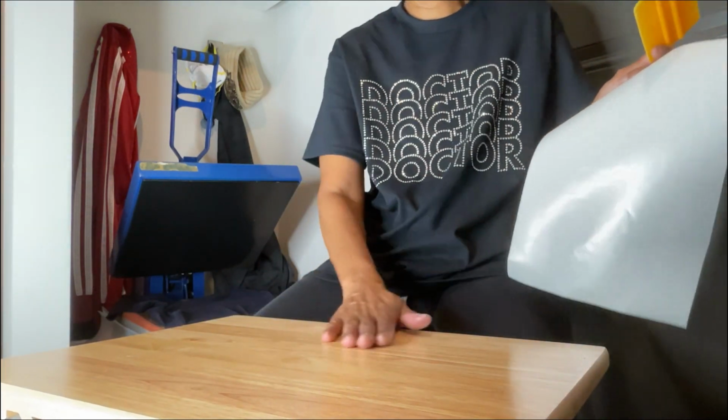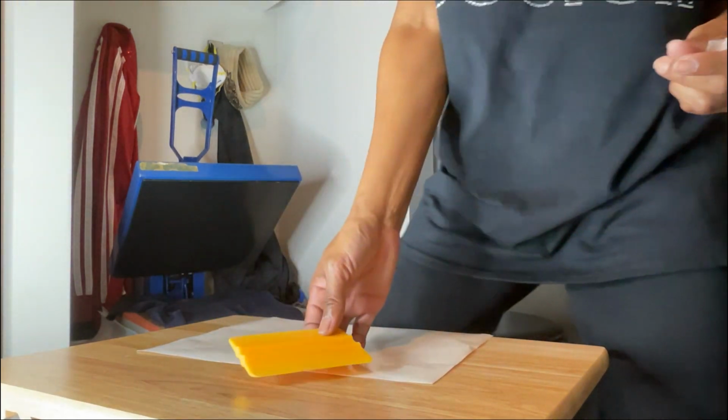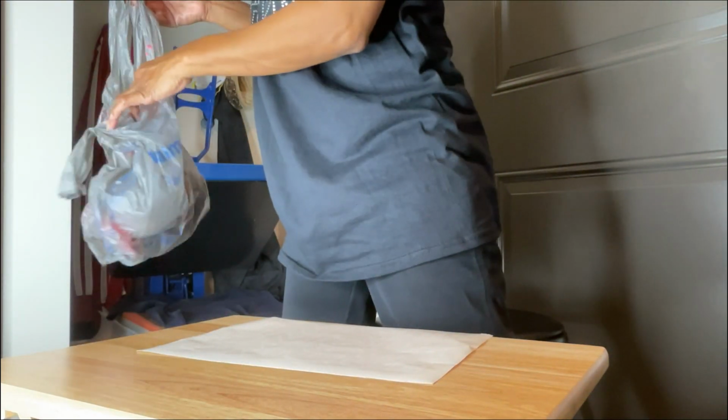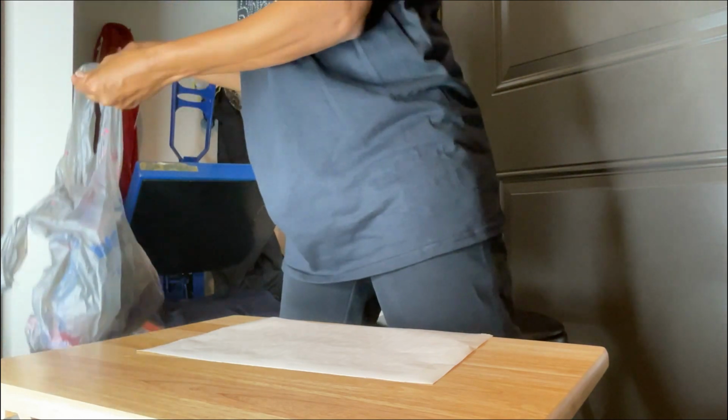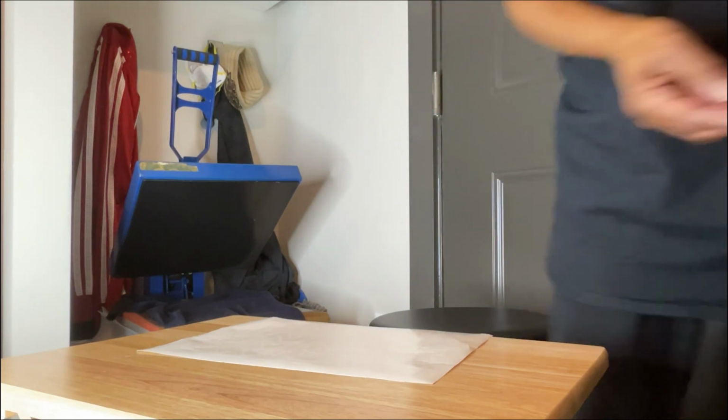People that know me know I love table trays. So we'll set this to the side to clean it later. This is my bag where all of my holes are from previous. And so all this sticky stuff is on my hands, so I'm gonna wash my hands really quick.